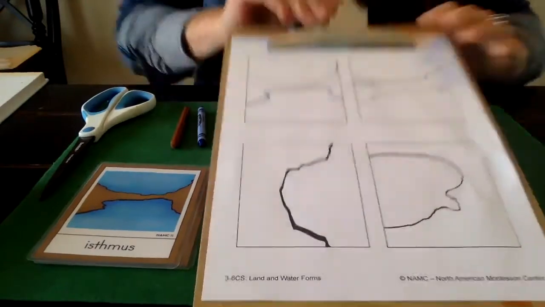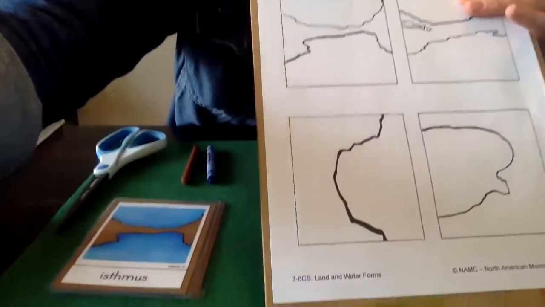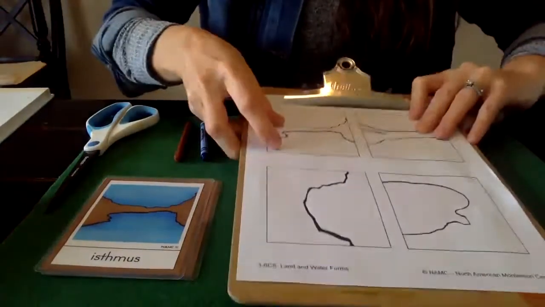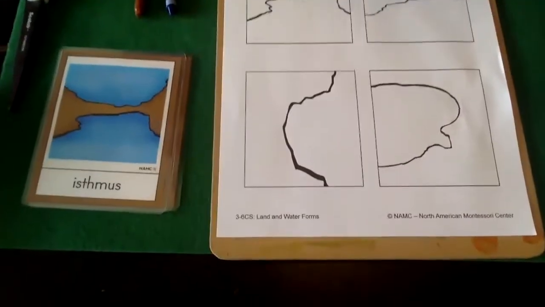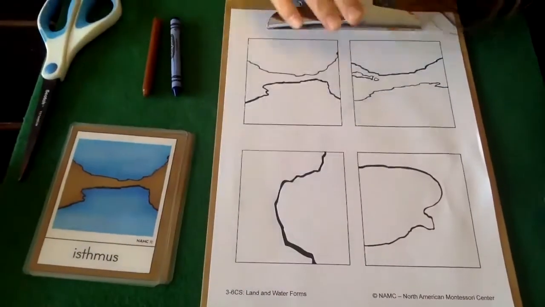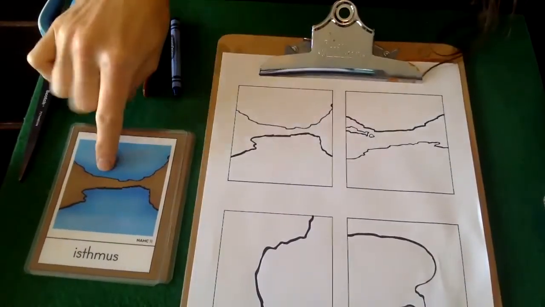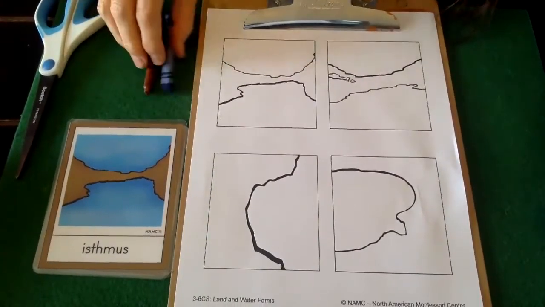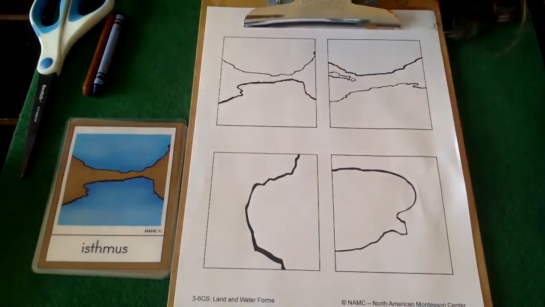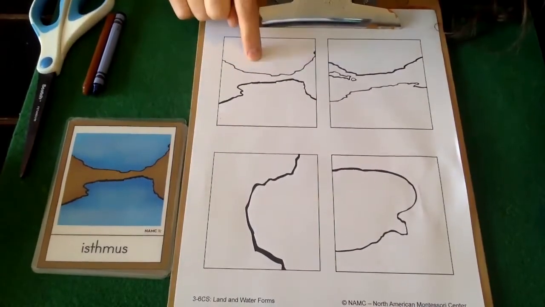Okay, so the first one we're going to work on is, let's see here, I'll hold you up. That works. So the first one here is just like this card. Oops, wrong way. There we go. Okay, so this one we're going to work on right here.